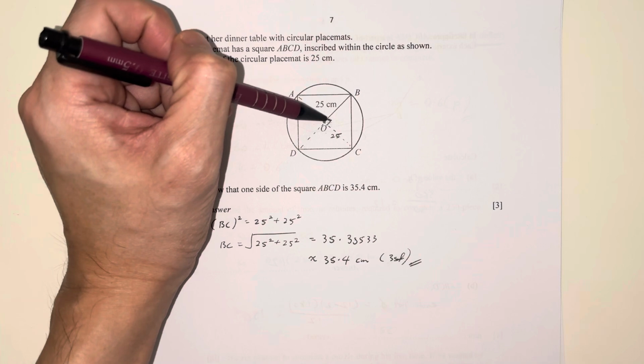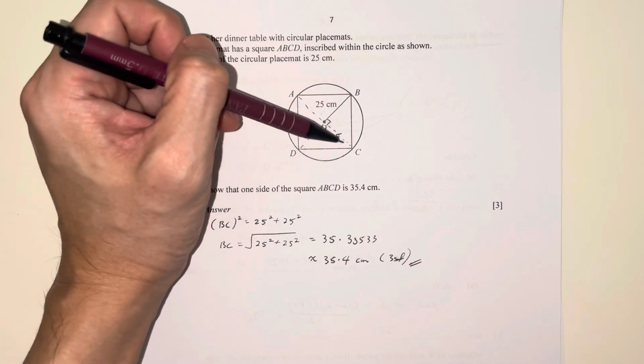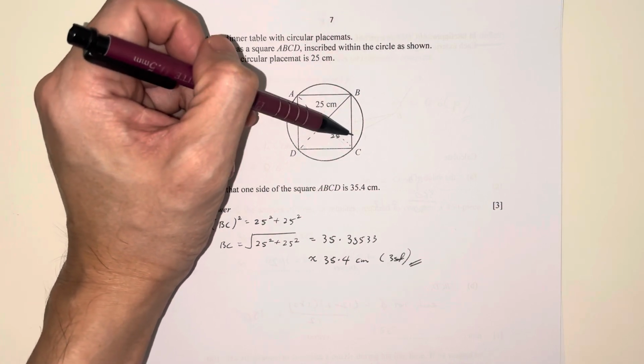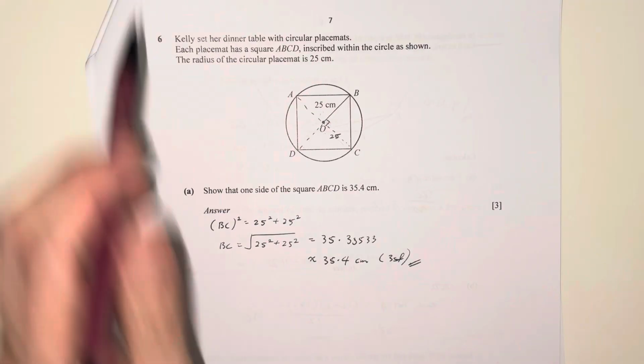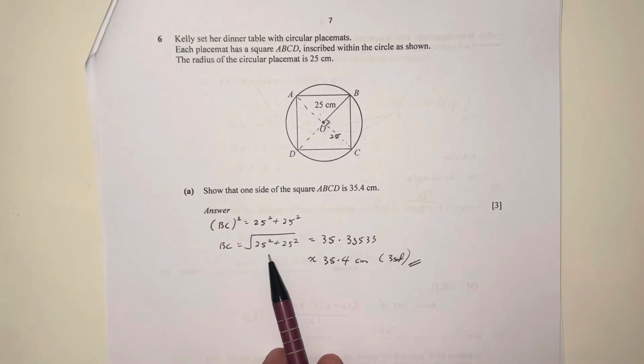So in a right angle triangle, we can basically do Pythagoras theorem. So this length squared is equal to this squared plus this squared. That's exactly what I wrote down. And then if you calculate, it's 35.4.